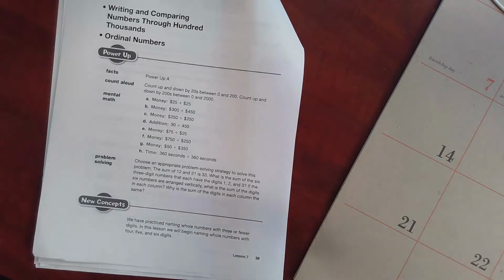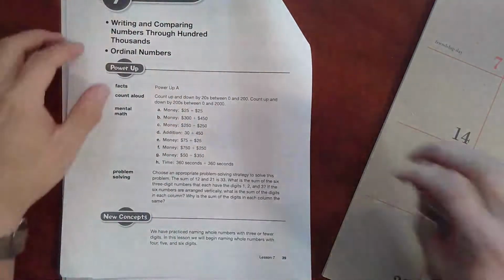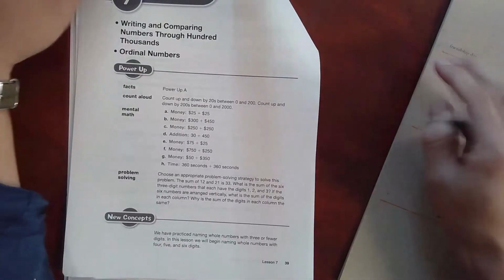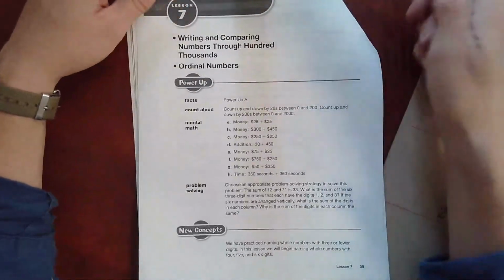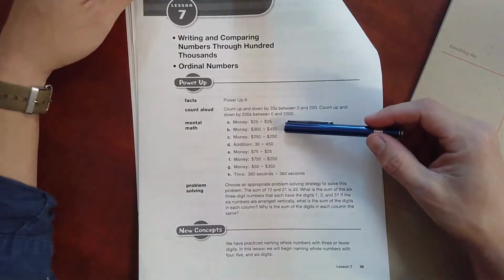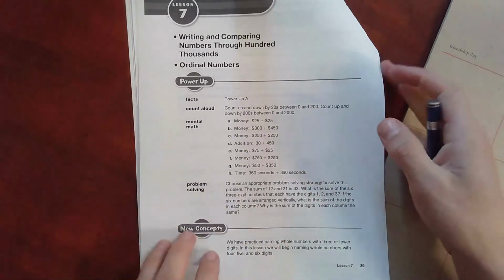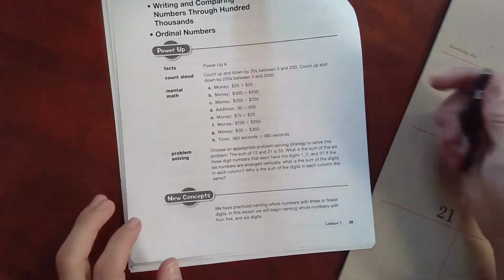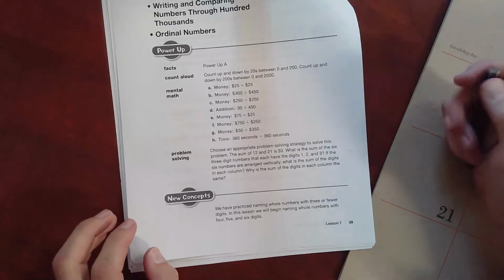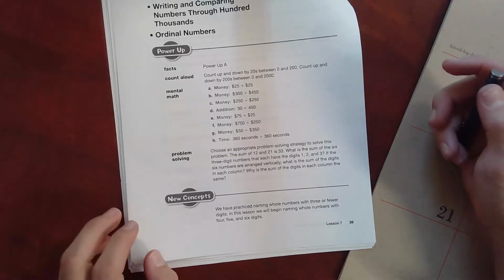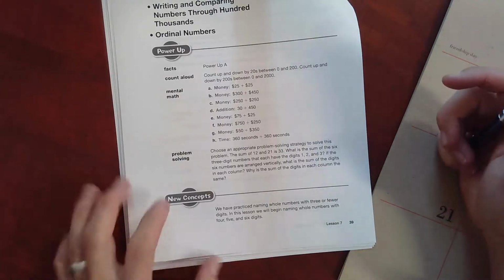Alright. So let's go ahead and do some math. Lesson 7. By now you should get into the groove. Mental math, problem solving, then jump into new concepts. So writing and comparing numbers through hundreds, thousands, hundred thousands, ordinal numbers.